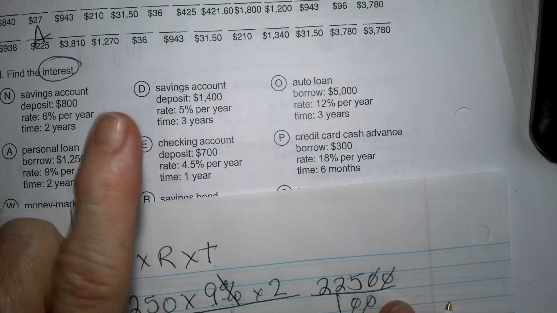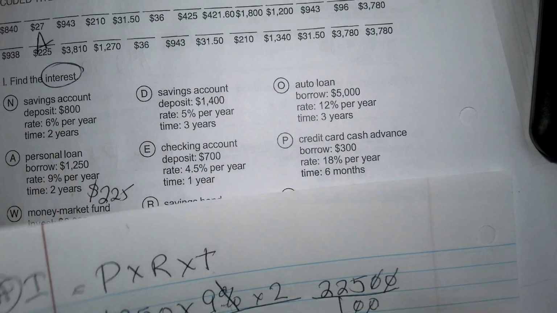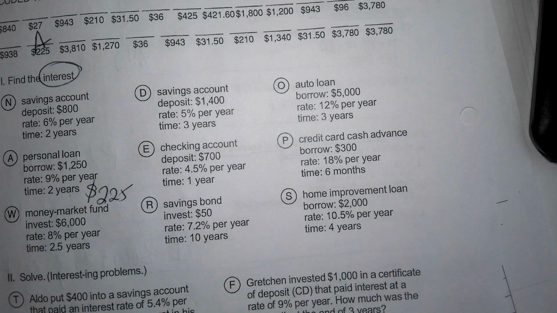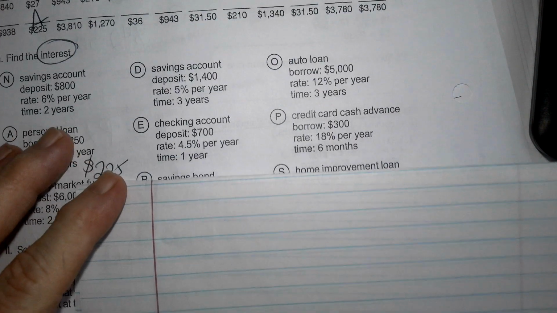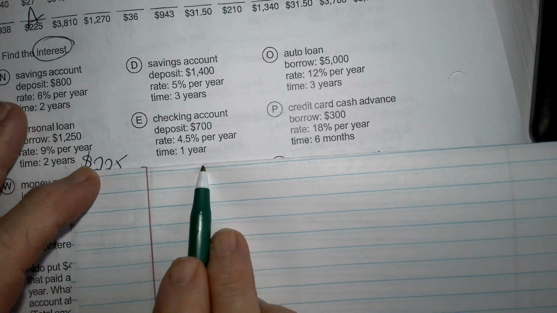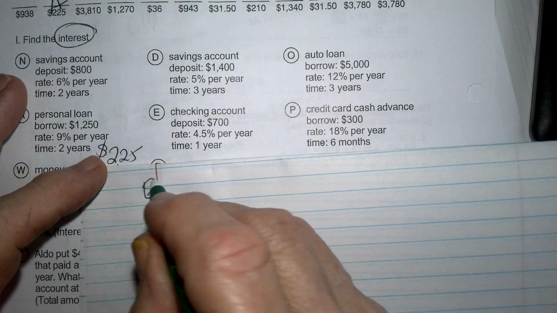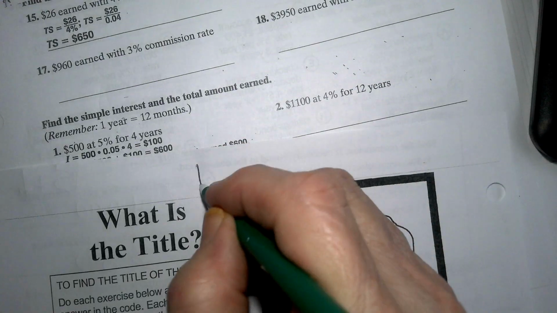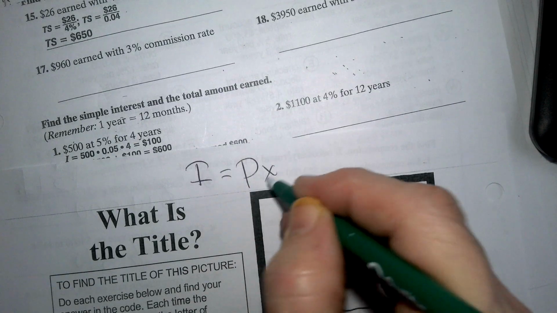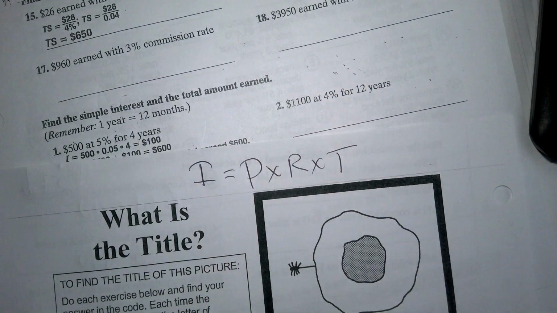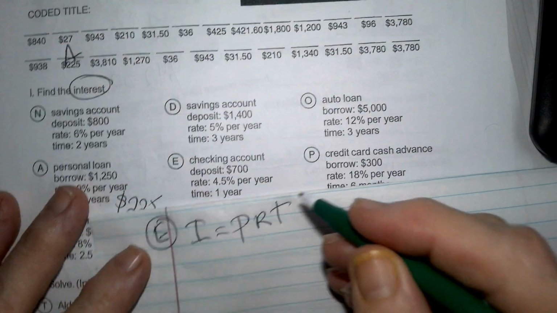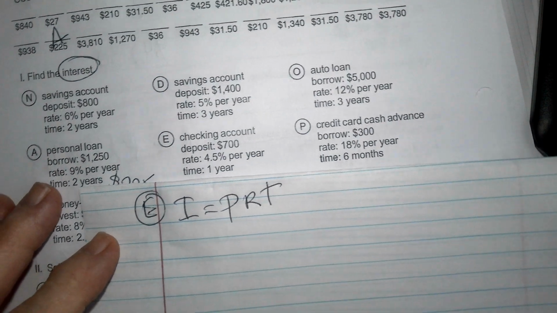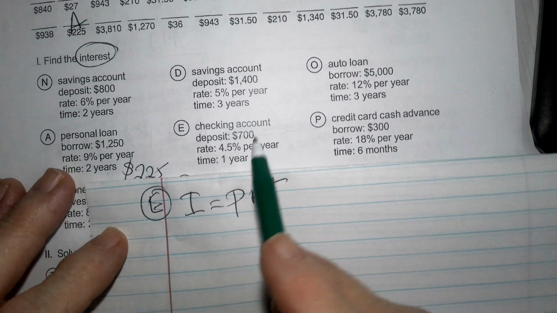Let's look at this. This one's going to be super easy. So the letter E is going to be super easy. It's when we get to the letter P that you'll find out. So on the letter E, interest is equal to principal. In fact, I'm going to put it way up here so I don't have to write it each time. Principal times rate times time. On the letter E, do I have the principal of how much they're depositing? Yes, 700.